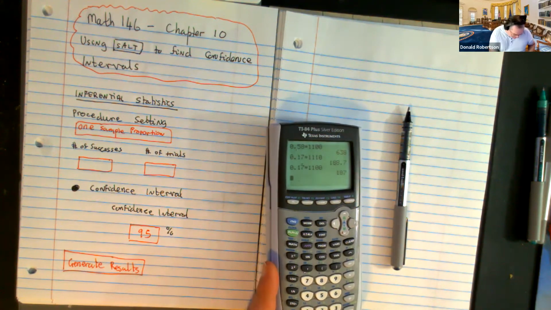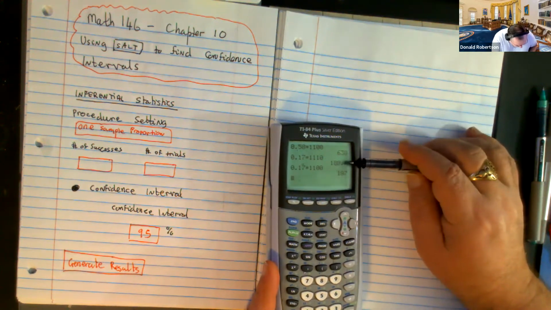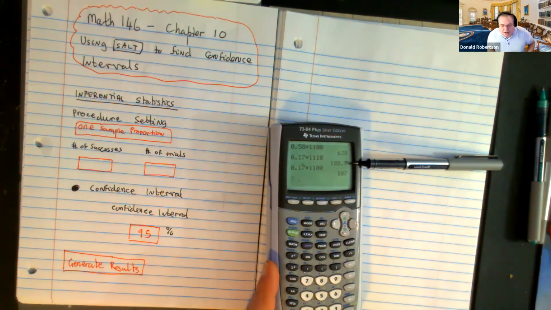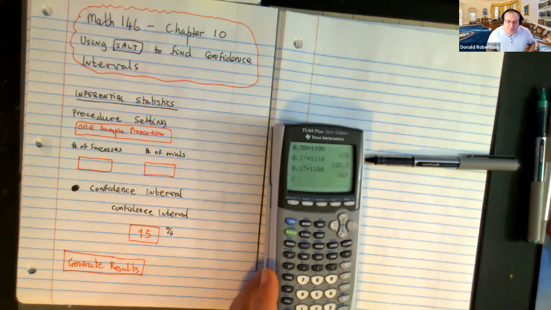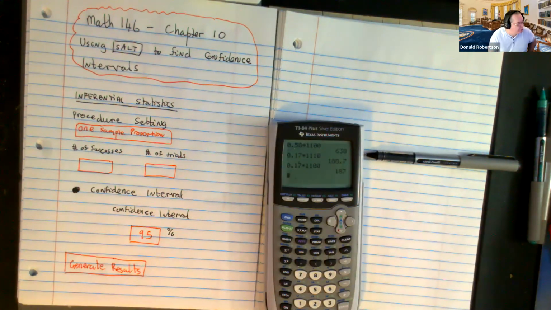Can we pretend for a minute, because this can happen. 188.7 is impossible when you're talking about people. But if the 17% was a rounded off value, couldn't you get something a little bit awkward like that? So if it did happen, right, wouldn't you just call it the nearest whole number, 189 people, right? So if that did happen in your figuring out what percentage said yes, you could do that. So back to our little guy.